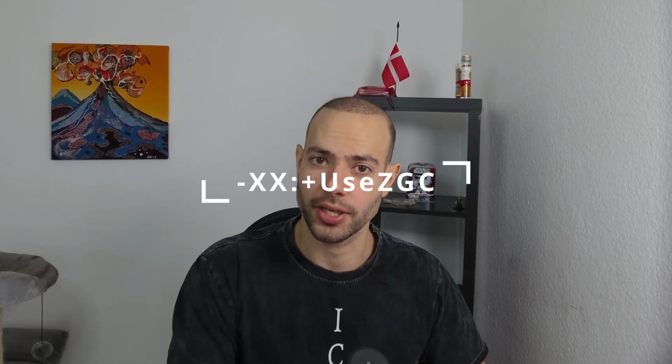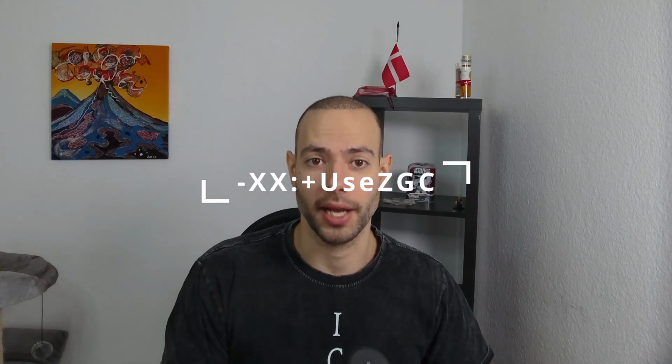For example, let's imagine that you are building a high-frequency trading platform or even a real-time gaming server. And this is where ZGC enters. You can enable it with this param. This garbage collector is a low latency collector. We are talking about sub-millisecond pause times. Whether your heap is 8 GB or 8 TB, this garbage collector's pause time stays roughly the same.